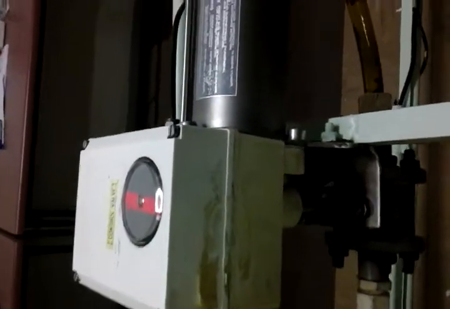Next is your control valve. Control valve normally has two parts. The top one is your valve positioner, and the bottom one is the valve itself. How does this operate? The valve positioner needs to receive two signals for it to let the valve pull up or down. One signal is a pneumatic signal, which is air, and another signal is a current signal, which is 4 to 20 milliamps.